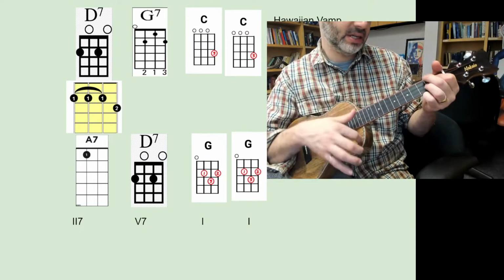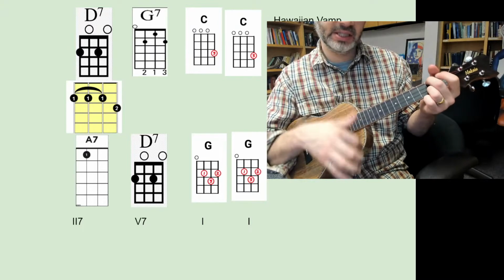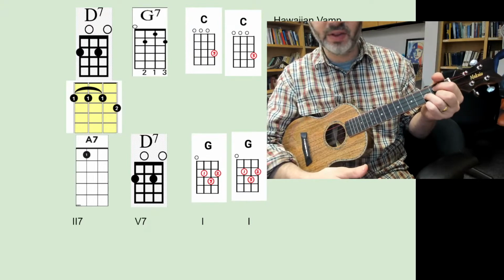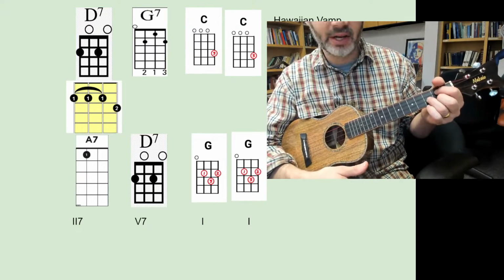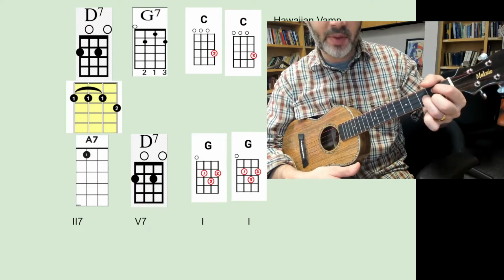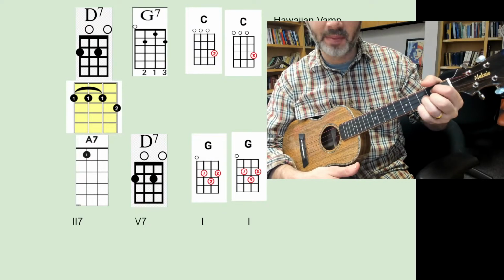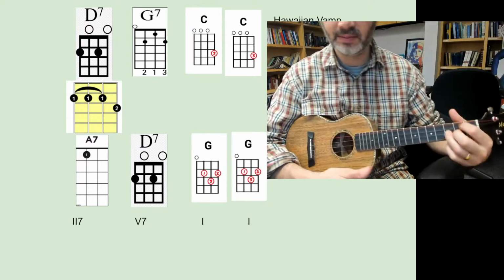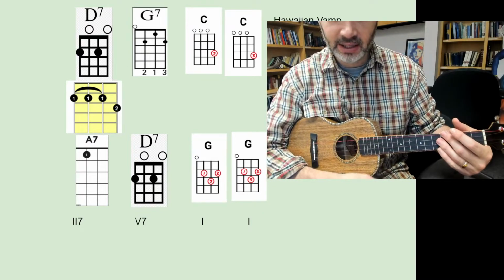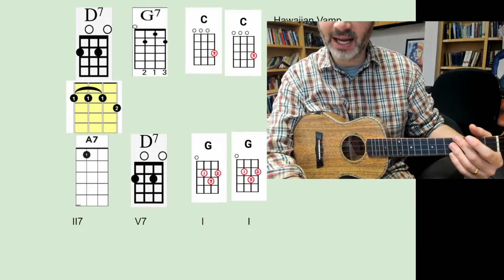A7, G7. No, I'm playing the G regularly. I'm just playing a regular G. I'm using my pinky to do some suspension stuff a little bit, but that's just for adding a little jazz to it. I got a look from Amy when I said that.